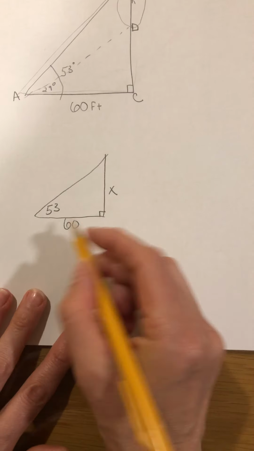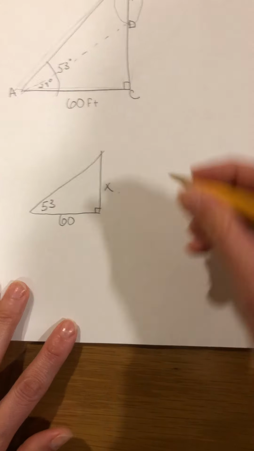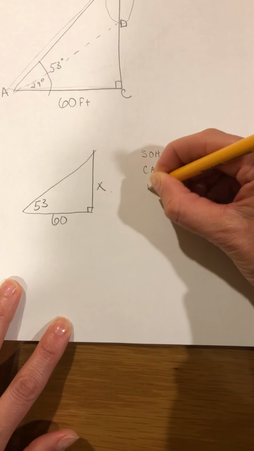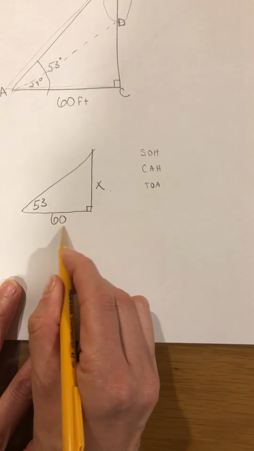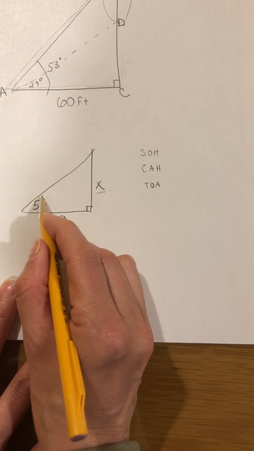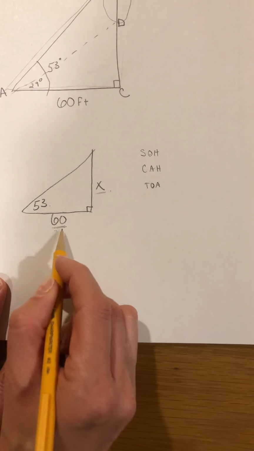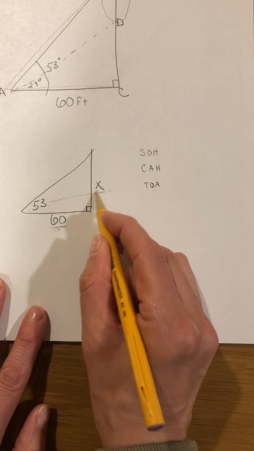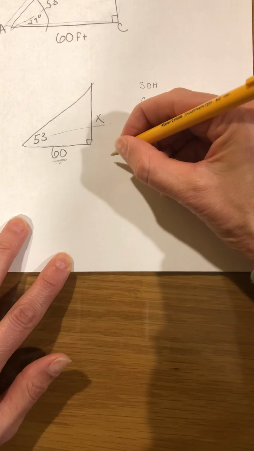So here we're trying to find the side length. So we have to think about which trig function we're going to use: SOH CAH TOA, sine, cosine, or tangent. Well, we have to use the side that we're given and the side that we're looking for. So if we're coming from this angle, 53 degrees, 60 would be the adjacent and X would be the opposite. So we're using opposite and adjacent, which is going to be tangent. That's how you decide which trig function you're going to use.